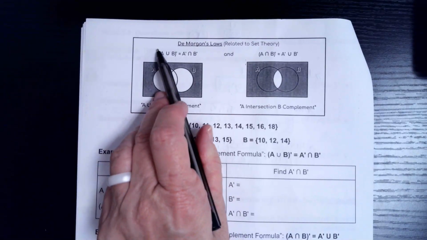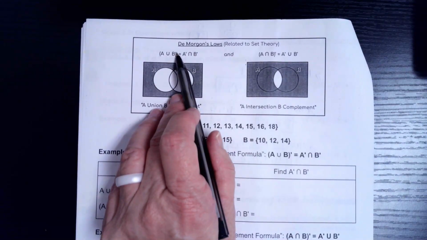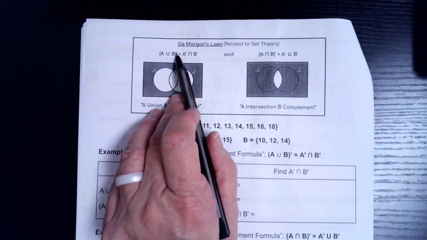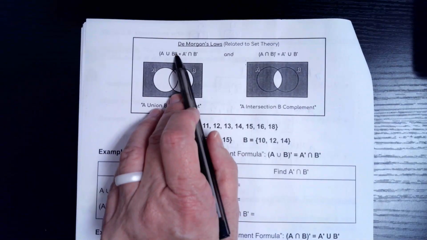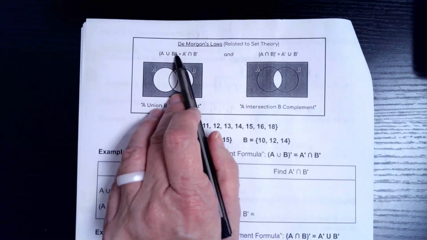So A union B, what word do we say when we see that? We say prime, and what vocabulary word does that mean? We're finding the complement. So, what does finding the complement mean?